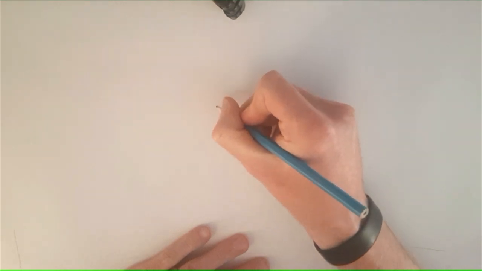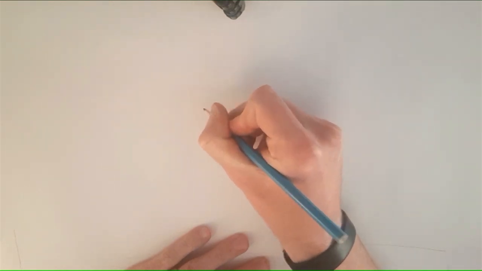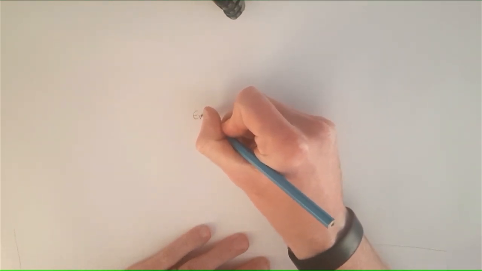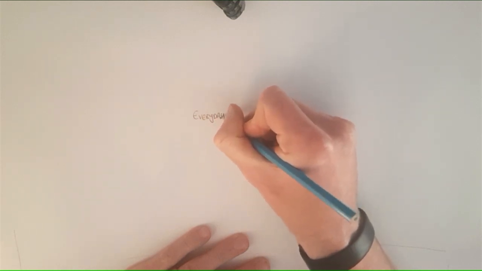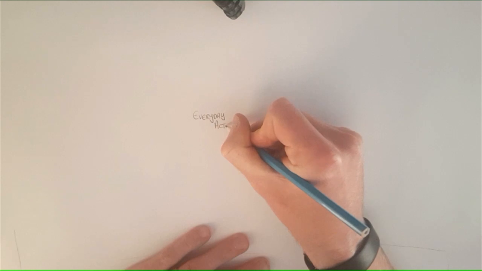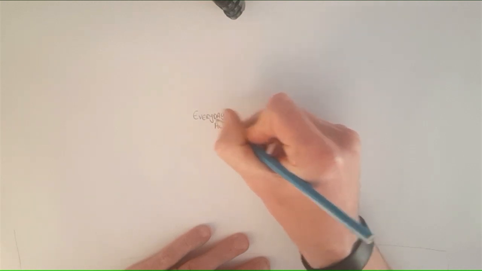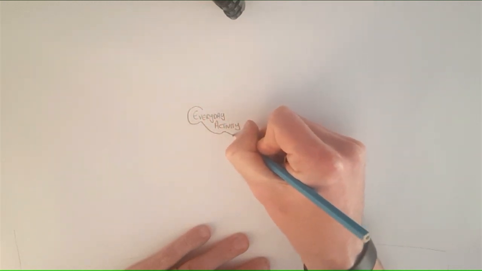Right, this is the example of one of the contexts that we have. So context 2, the everyday activities. Now I'm going to go through just how we would set up the everyday activity context. So in the center, you write down everyday context, so everyday activity, in a little bubble.